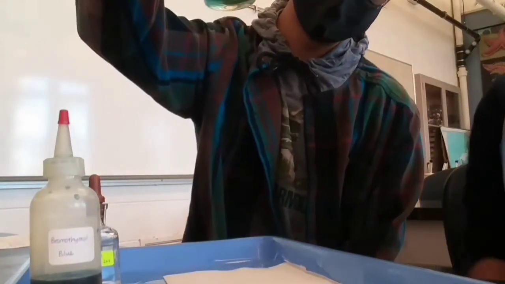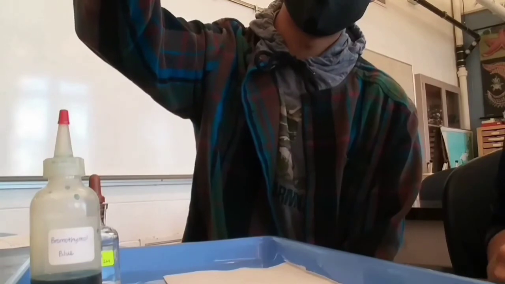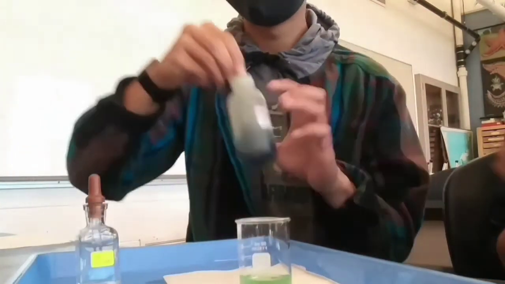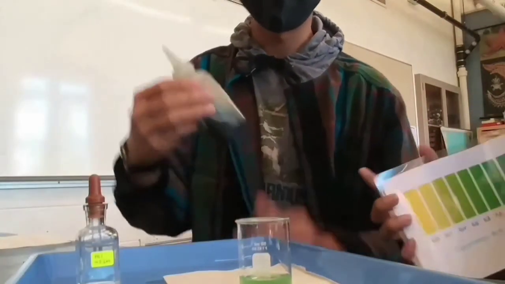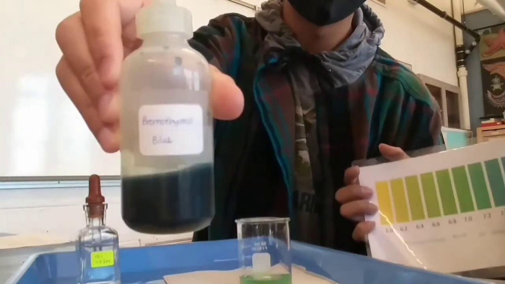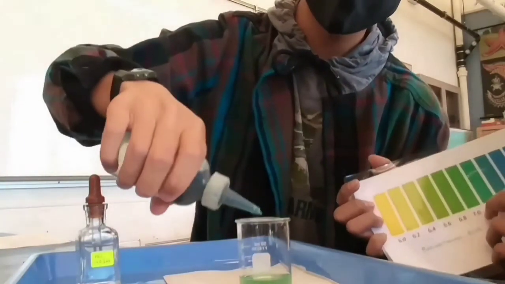We come to a point where we are uncertain of the location of the solution on the pH scale. So, we use more indicator, or add more bromothymol, to confirm the location on the pH scale.